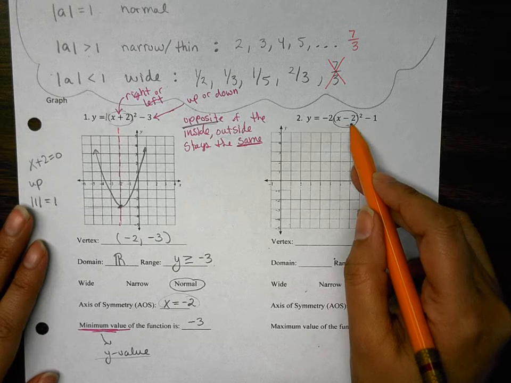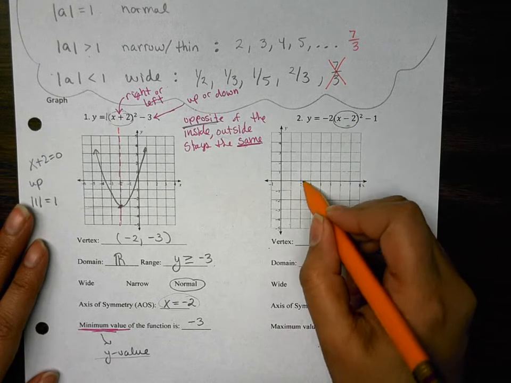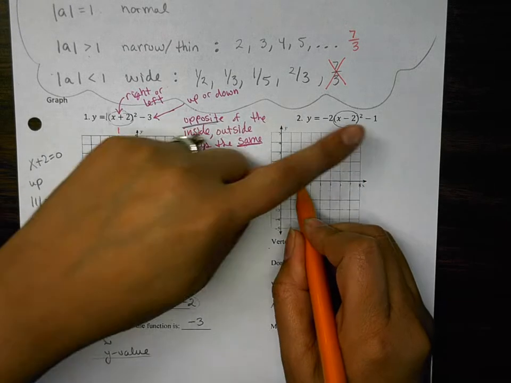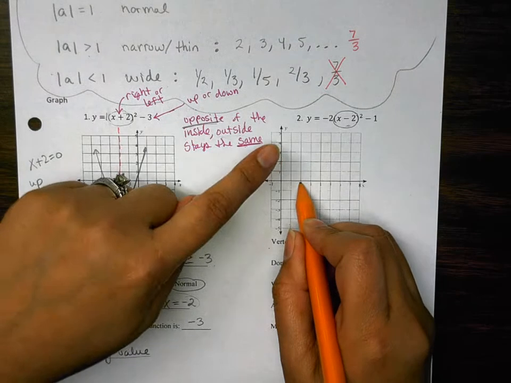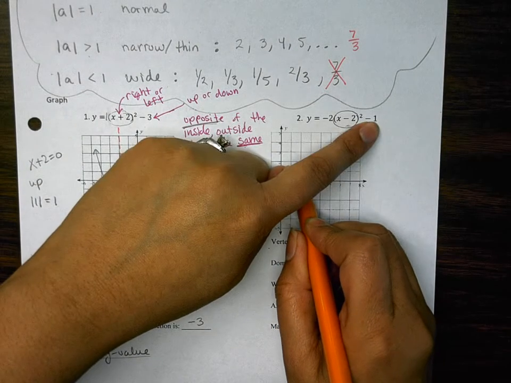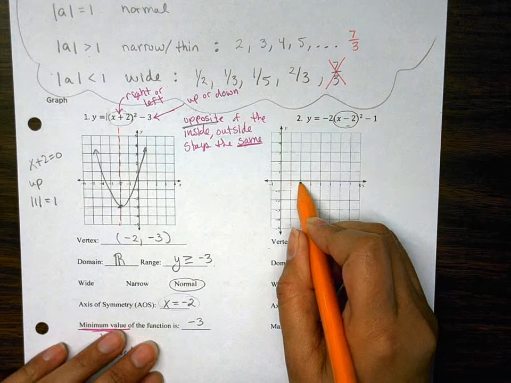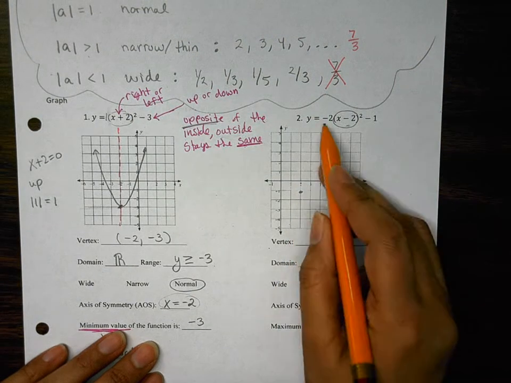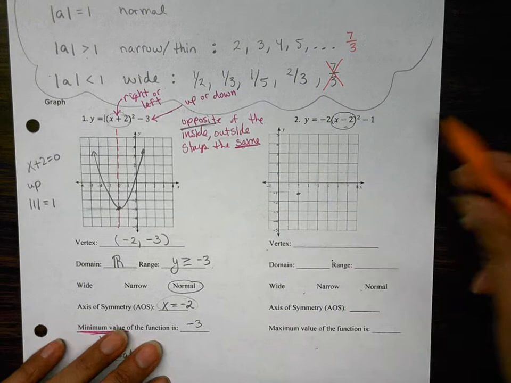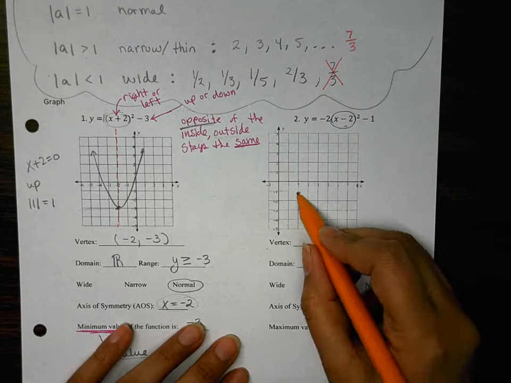Right, right to, good job. And then I'm going to call on Ronnie. Is this up 1 or down 1 if it is the same? Down 1. Right 2, down 1. Okay, so what is this vertex right here? What do I put here as the vertex?